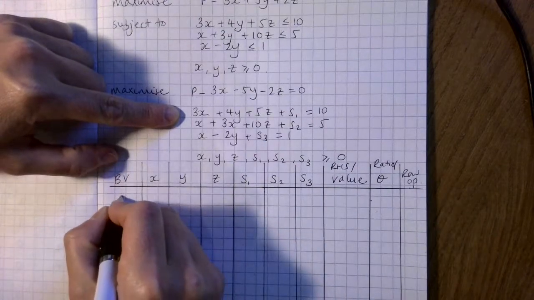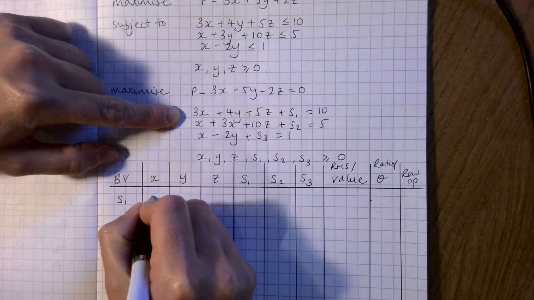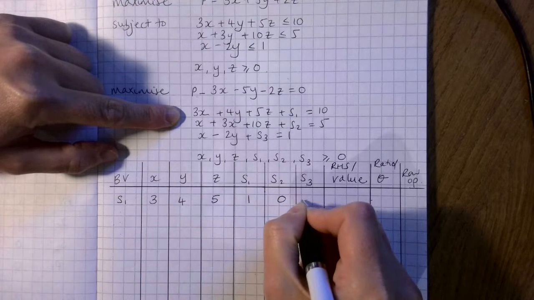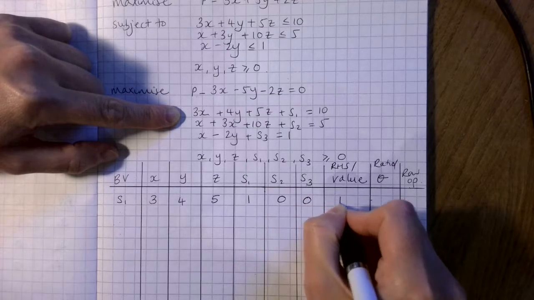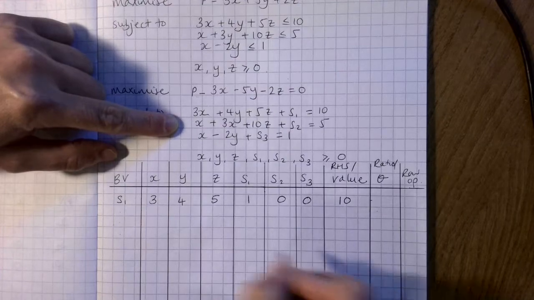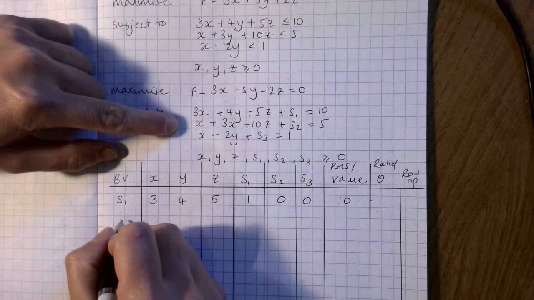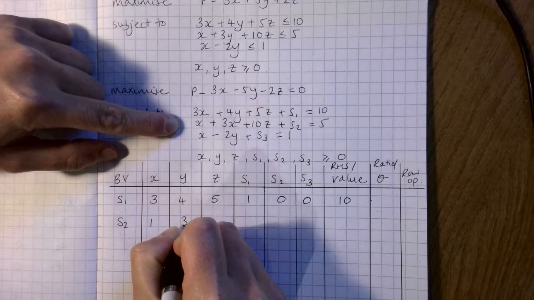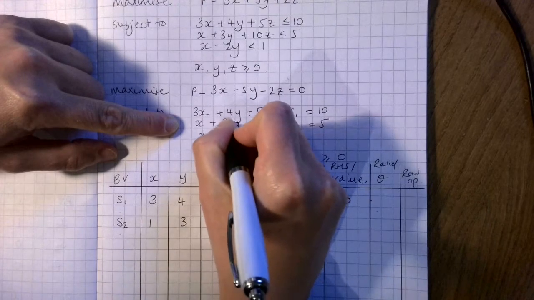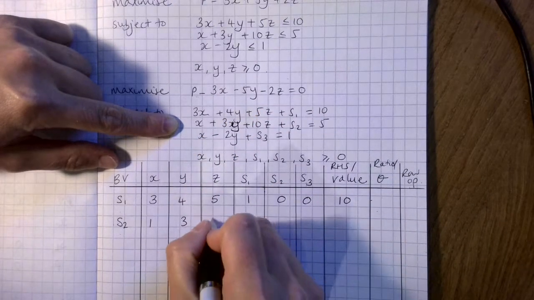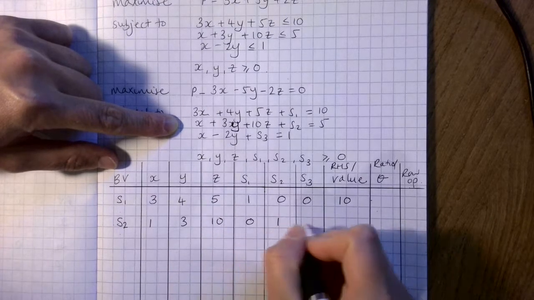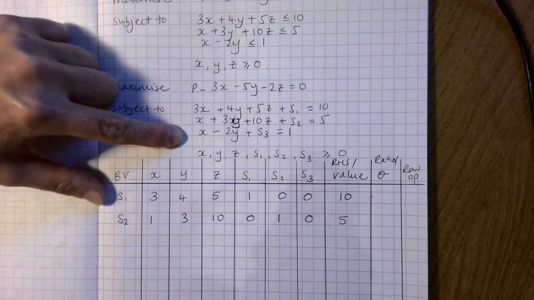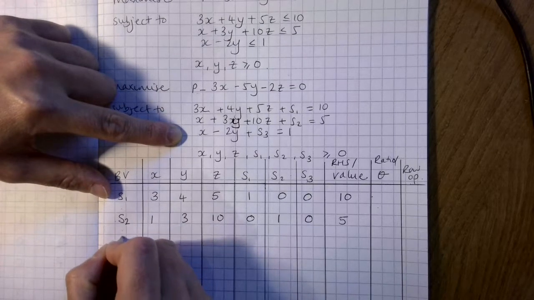Here the basic variable is s1. I've got 3x, 4y, 5z, 1 s1, 0 s2 and s3, and the right-hand side is 10. For the next constraint, the basic variable is s2. I've got 1x, 3, oh, that should have been a y there, 3y, 10z, no s1s, 1 s2, no s3s, and the right-hand side is 5. And then for the third constraint, s3 is the basic variable.